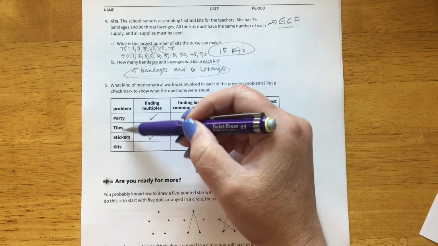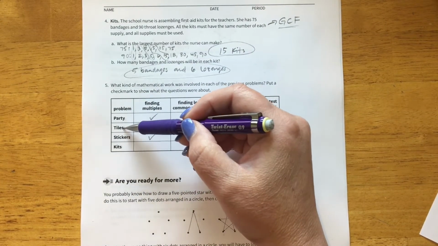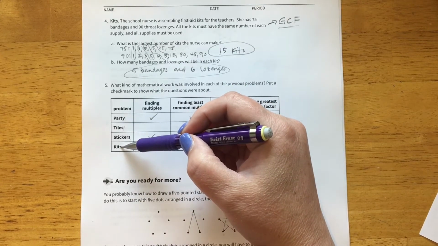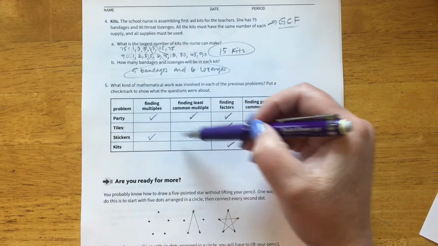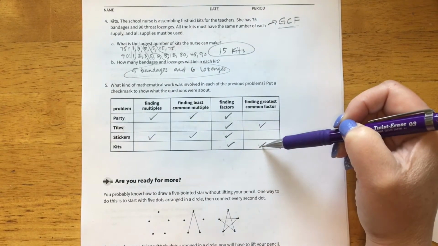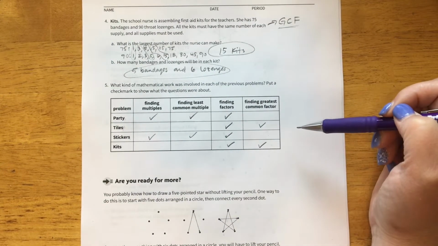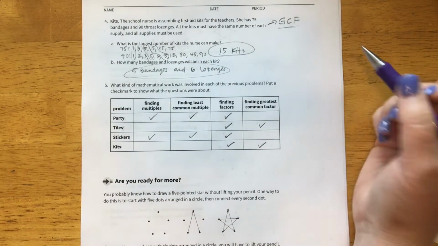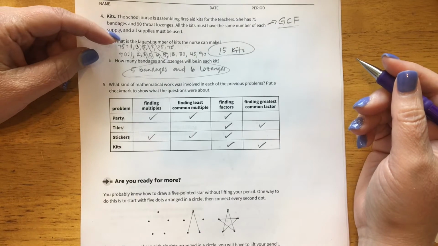But notice the tiles and the kits. This is when we were limited on supplies, right? That room was only so big. And we only had so many supplies to use in our kits. So those limitations meant we never had to do multiples. We only had to find factors and greatest common factors for those. So that's a great chart to help us make those decisions about which method to use, GCF or LCM. I hope that helps you for your homework and your quiz tonight, okay?